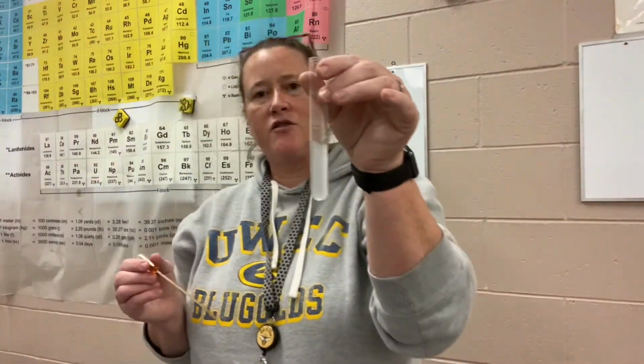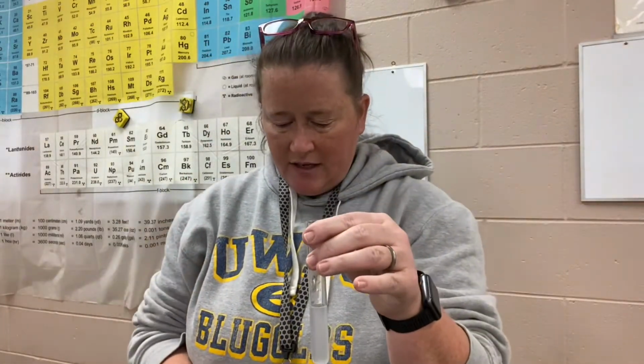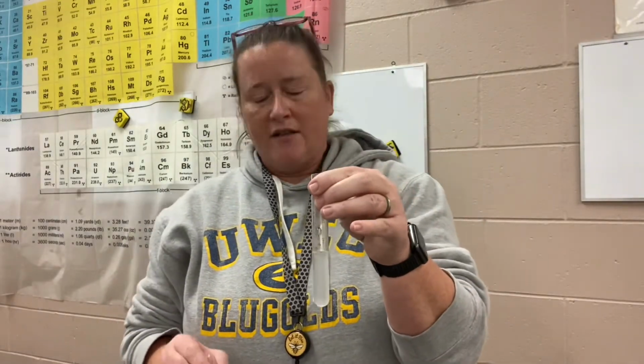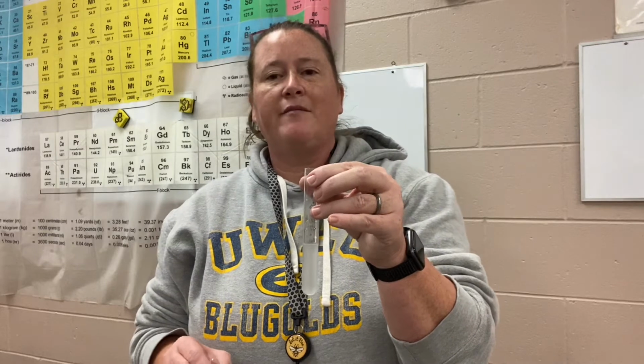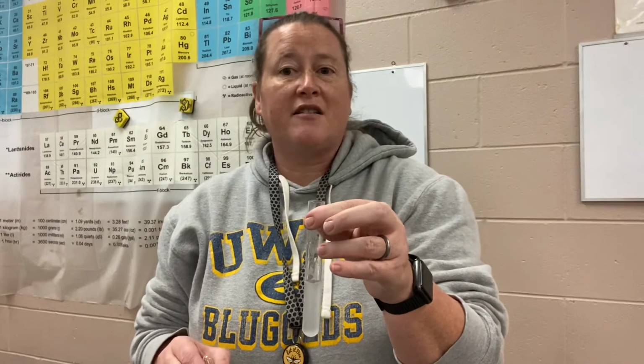Now in this test tube, I have some vitamin C and some starch. Now it is the preference of the iodine to react with the vitamin C before it reacts with the starch. So if there is any vitamin C present, it's going to react with the vitamin C and it's not going to be able to get to the starch. It's almost like the vitamin C is this barrier to keep it from getting to the starch.